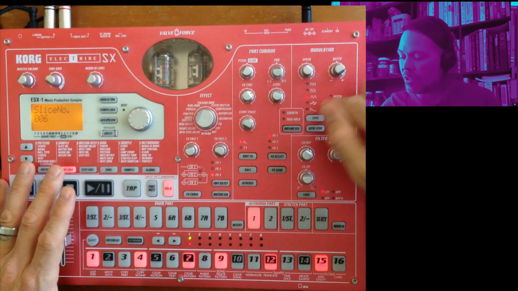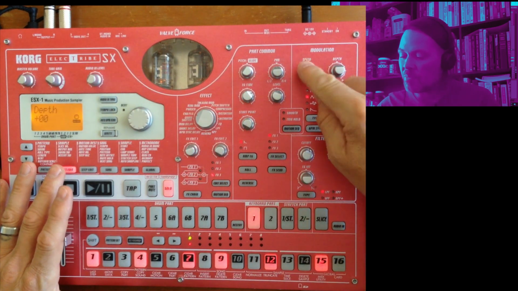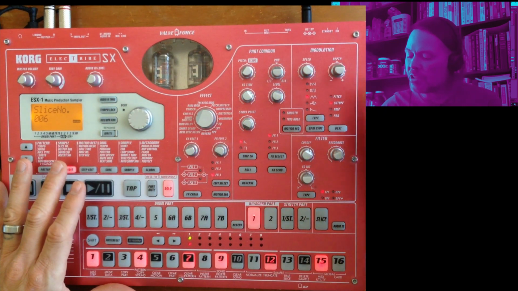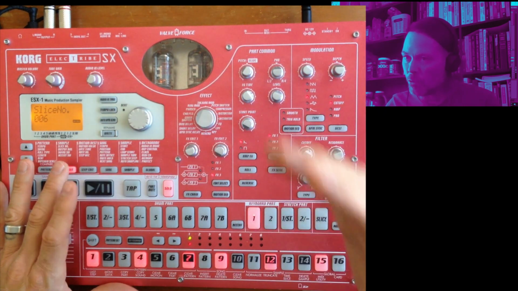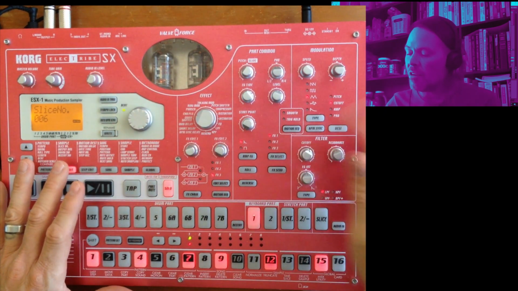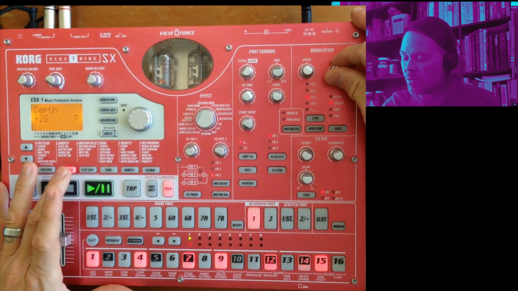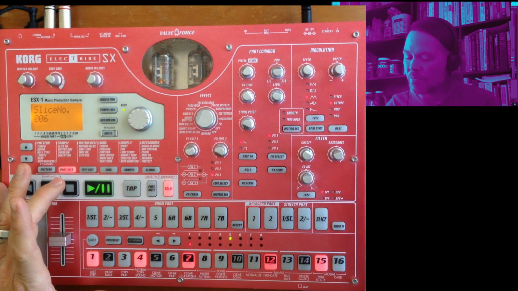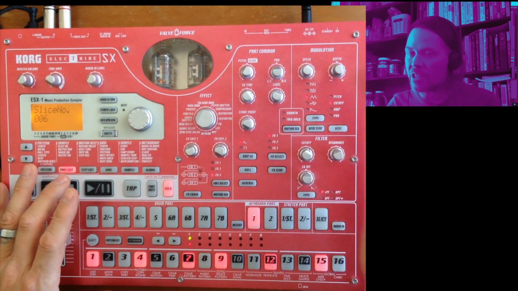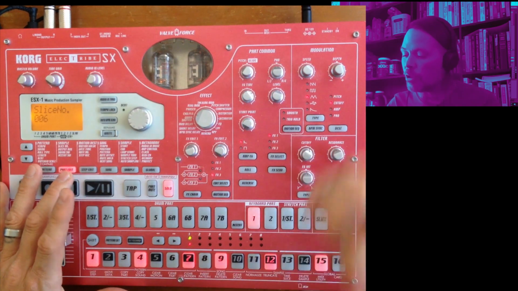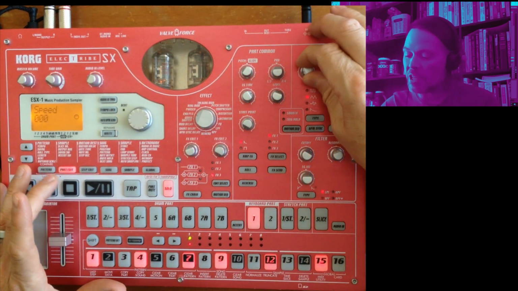And then this speed is pretty high right now. So I'm going to increase the depth until it's reached the limits of how low I want that cutoff to go. You can hear when it goes down, wow, it's not quite fading out of audible hearing level. So now I'll turn the speed down.